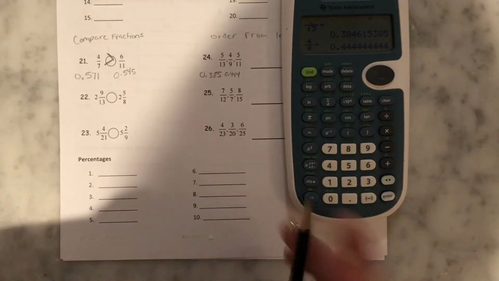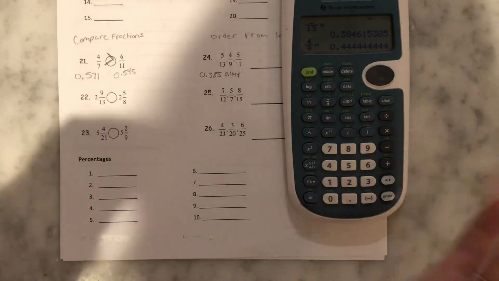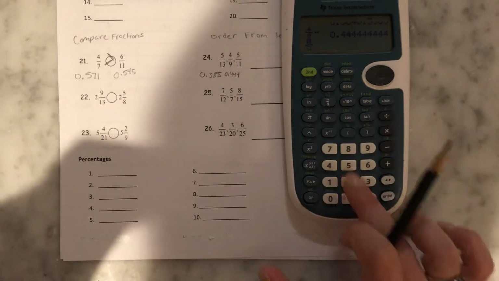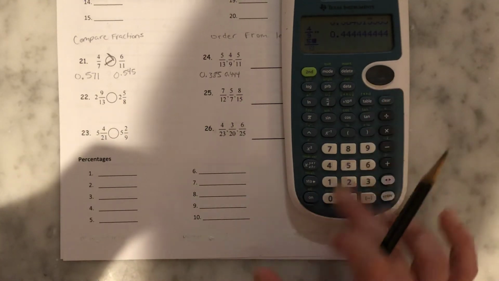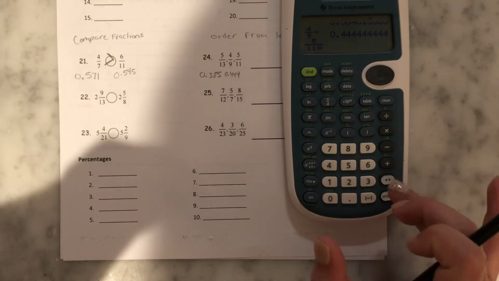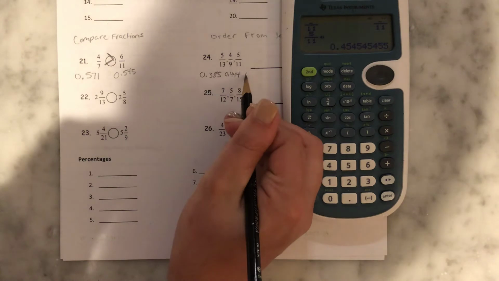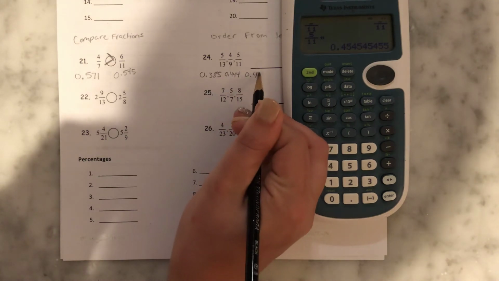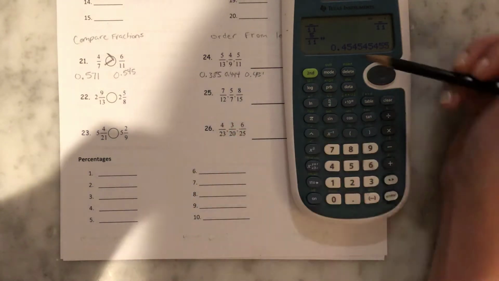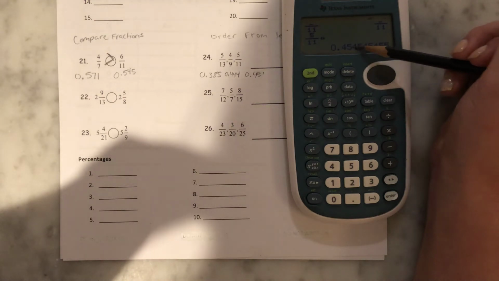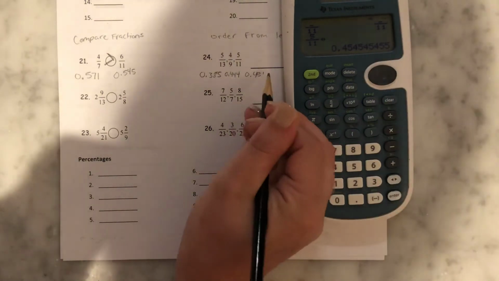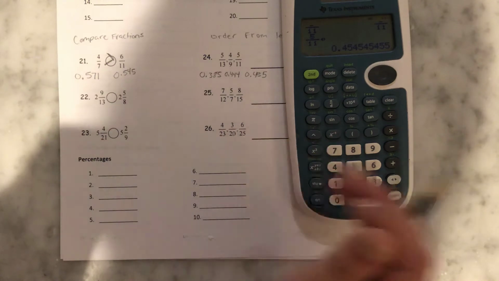And you might even want to write them one on top of the other. That might help you compare as well. So 5 over 11. Remember, we could do enter and then toggle. That will work too. And so that gives me 0.45454. And that 5 would round that 4 up to a 5. So if I stopped right there.